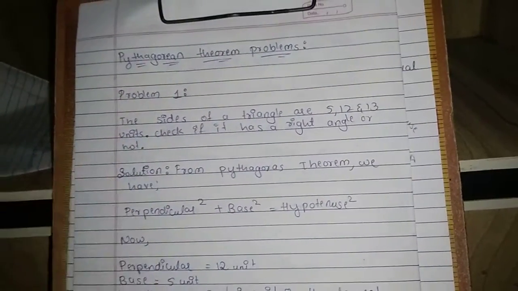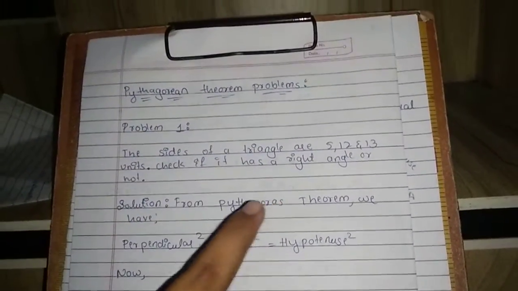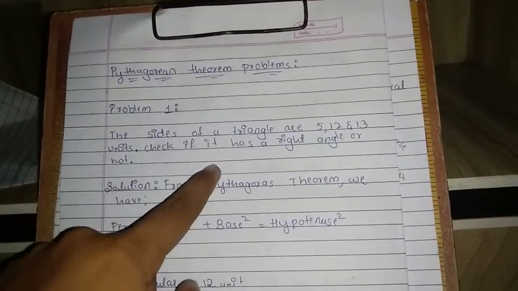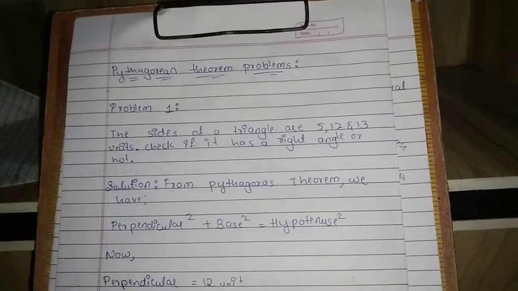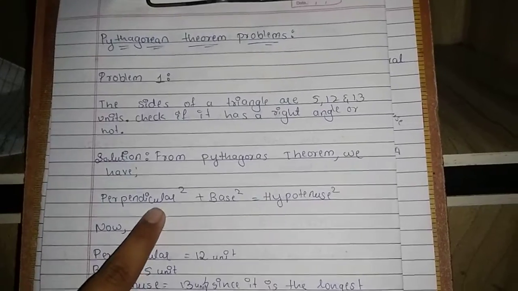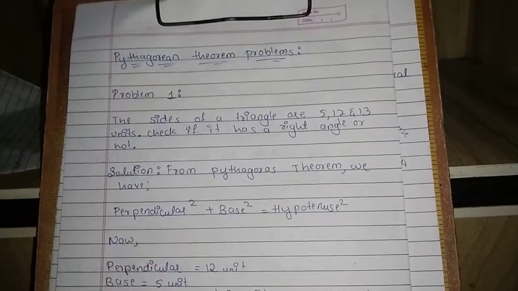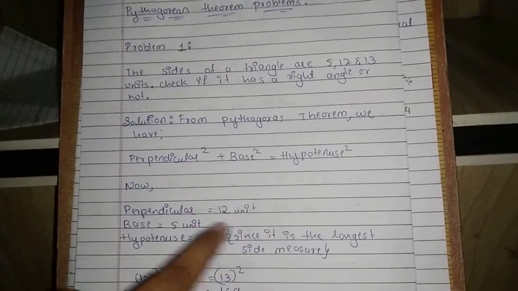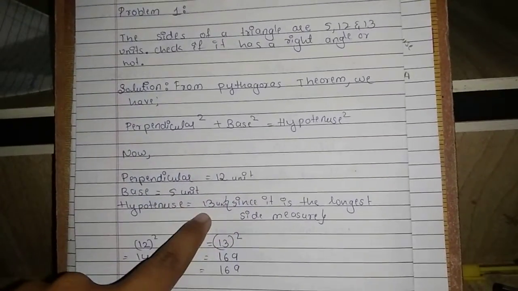Okay, next is Pythagoras theorem problems. Problem number 1: the sides of the triangle are 5, 12 and 13 units. Check if they form a right angle or not. So we have to check how to check the right angle triangle. The solution is we have to apply the formula here, and then write the digits. Perpendicular is 12 units, base is 5 units, hypotenuse is 13.